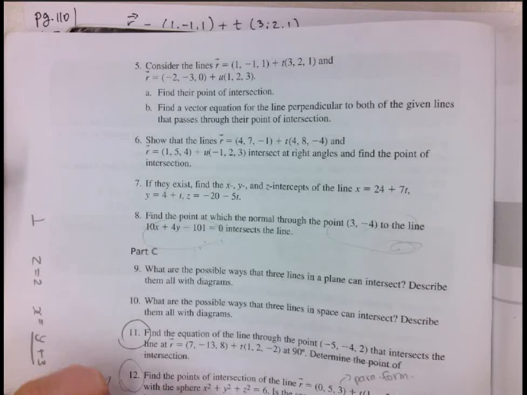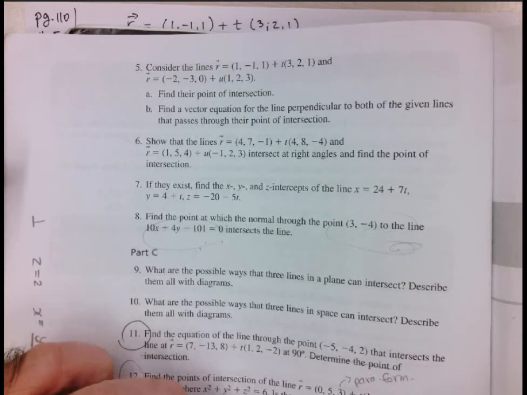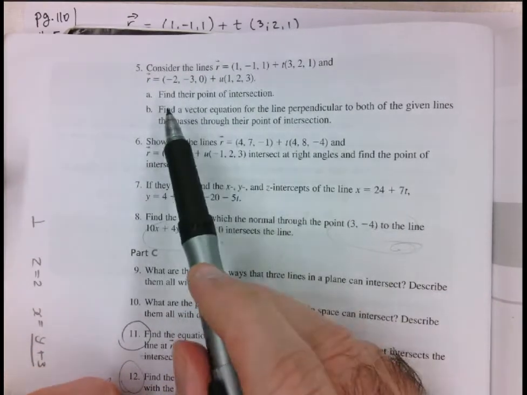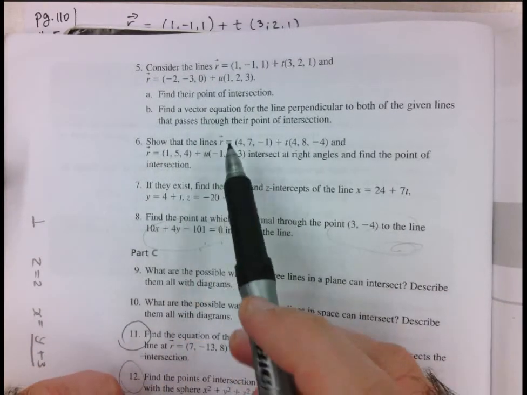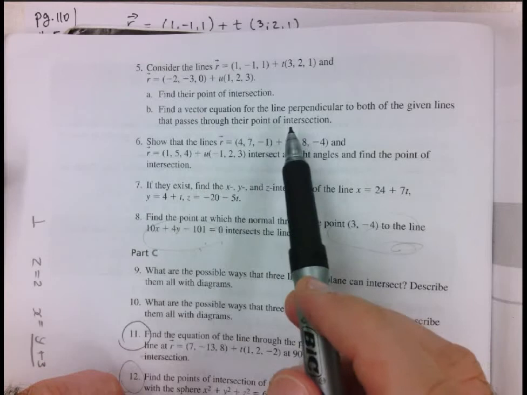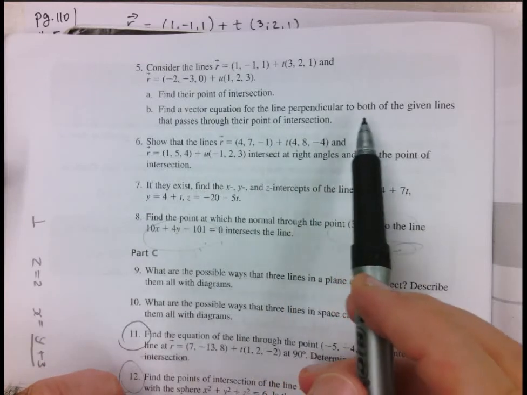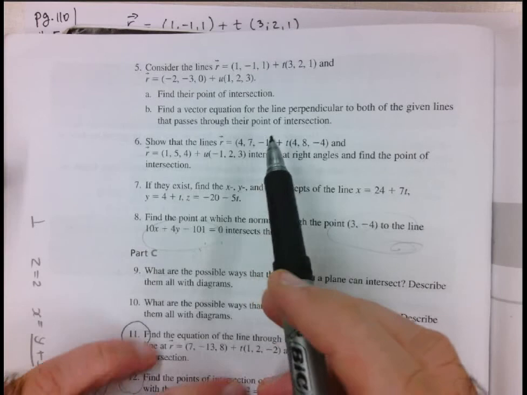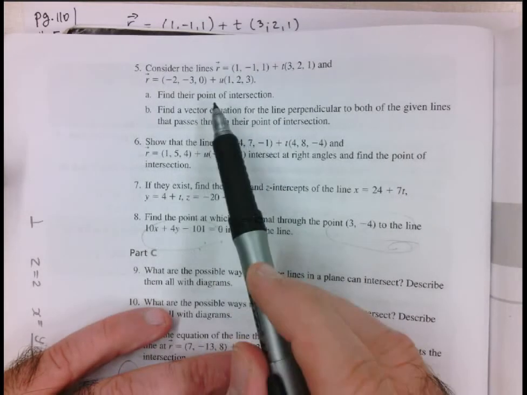Hi folks, we're going to take a look at page 110, number 5. So the question gives us two lines, and in A they want us to find their point of intersection, and in B we want to find a vector equation for a line perpendicular to both lines that passes through their point of intersection. So this first question here is very straightforward.